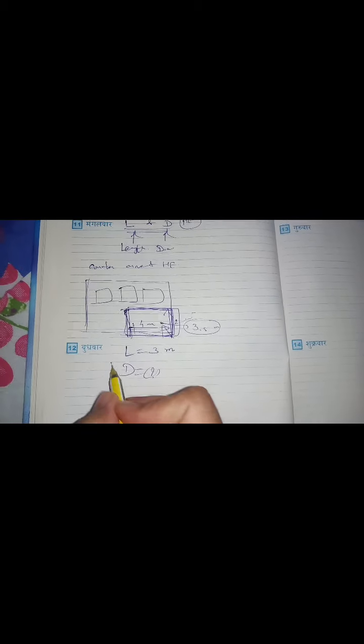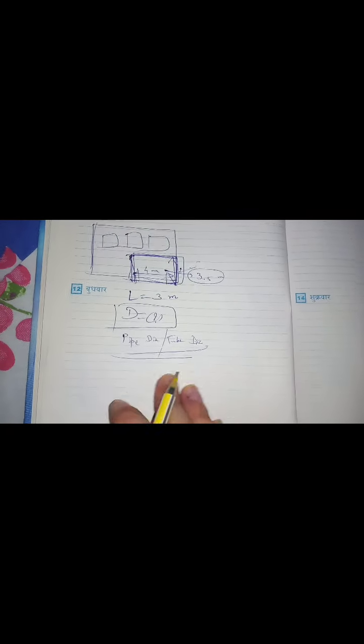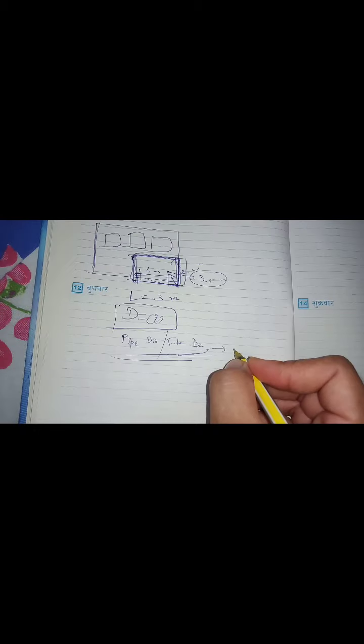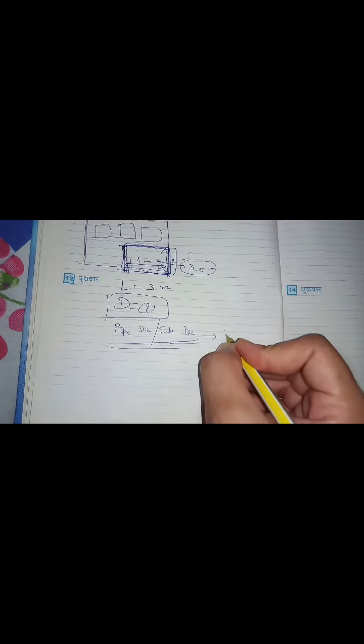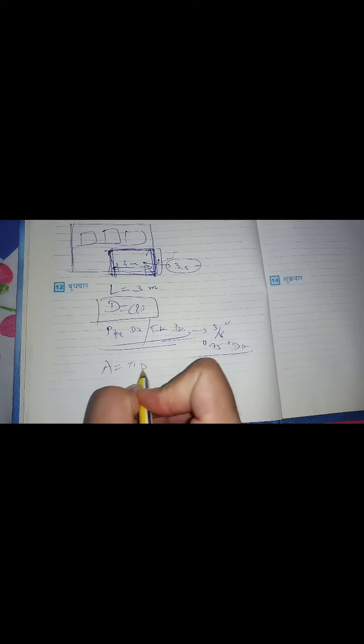Now for this diameter, you have to assume a pipe or tube diameter, a tube inside the heat exchanger. That is the diameter you have to assume. Most probably people always take 3 by 8 inch, 0.75 inch diameter of tubes, and from there A equals pi D L, you have A, you have L, D, and this you have to multiply with N. This is the number of tubes.